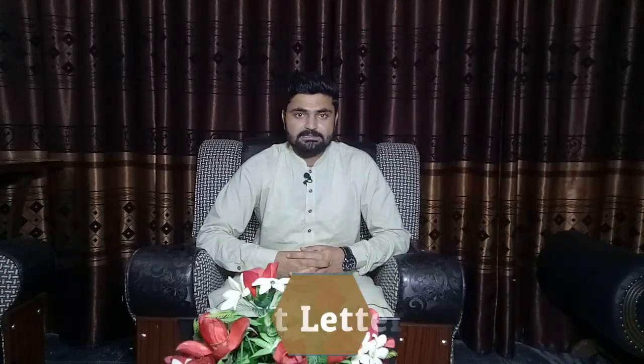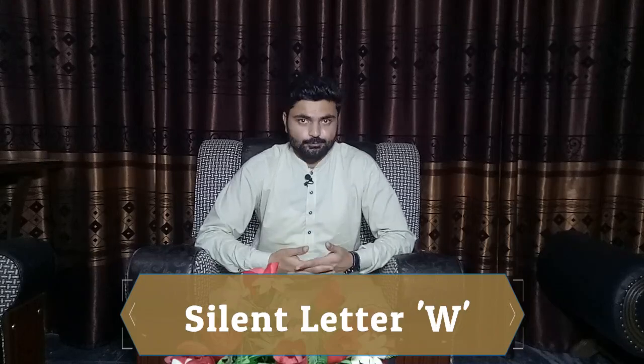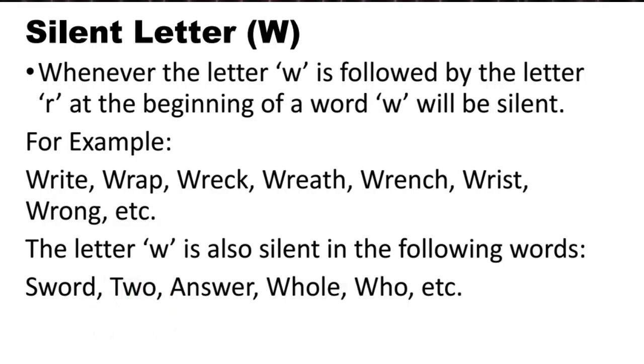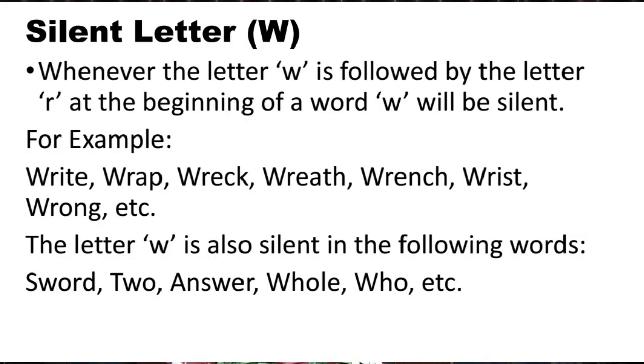The next silent letter that we have is W. Whenever the letter W is followed by the letter R at the beginning of a word, W will be silent. For example, right, wrap, wreck, wreath, wrench, wrist, wrong, etc. So whenever the letter W is followed by the letter R at the beginning of a word, W will be silent. The letter W is also silent in the following words: sword, two, answer, whole, who, etc.